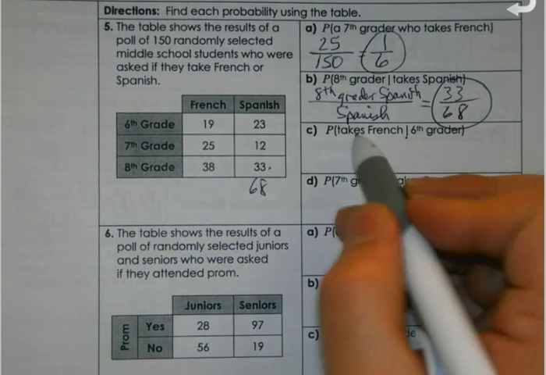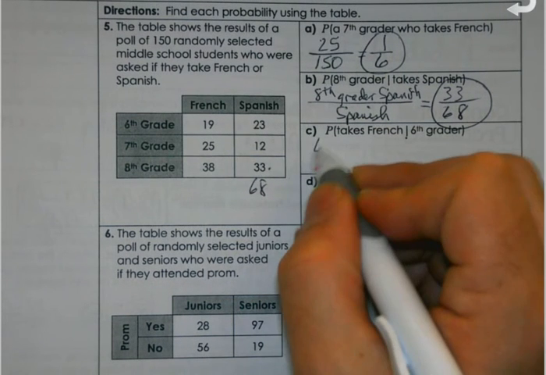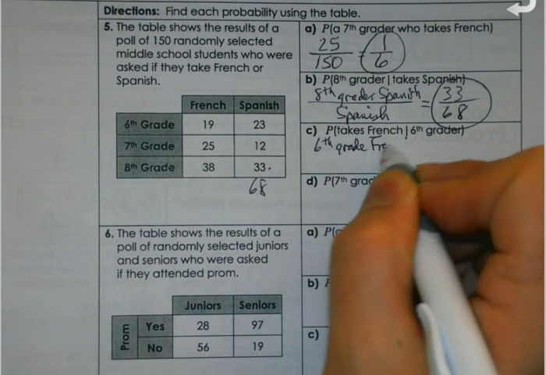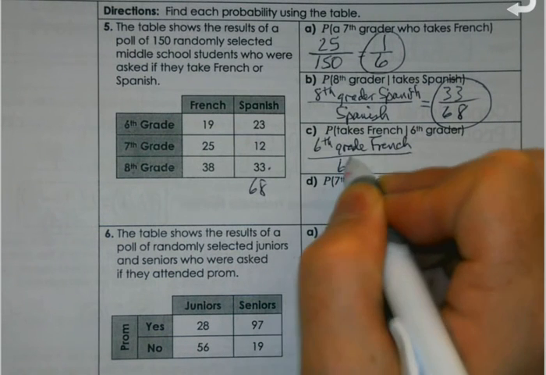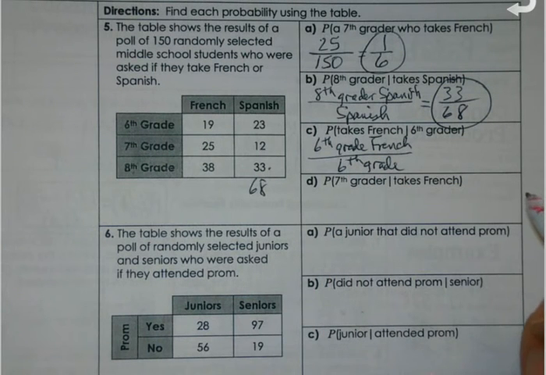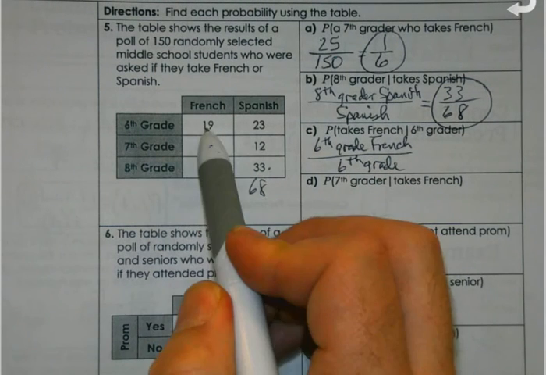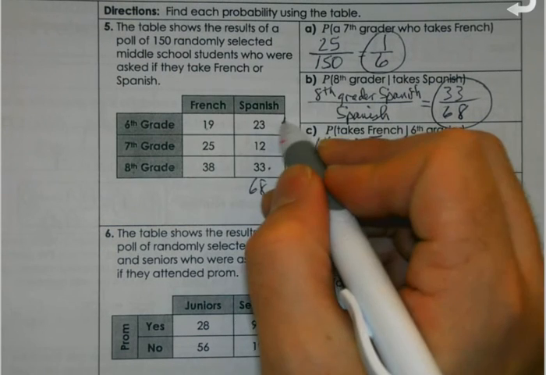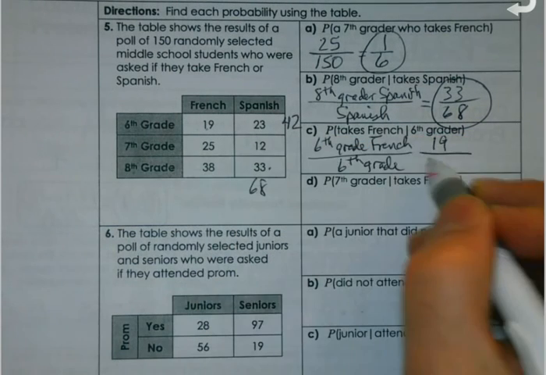Okay, takes French, but a 6th grader. So 6th grade French over 6th grade. So 6th grade French. 6th graders, I'm just adding them together.